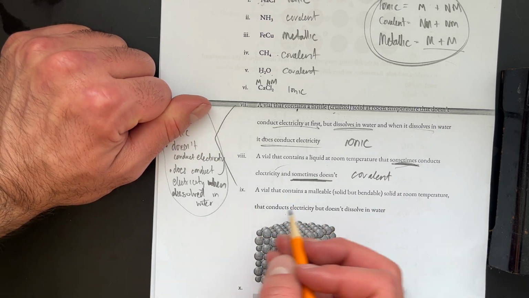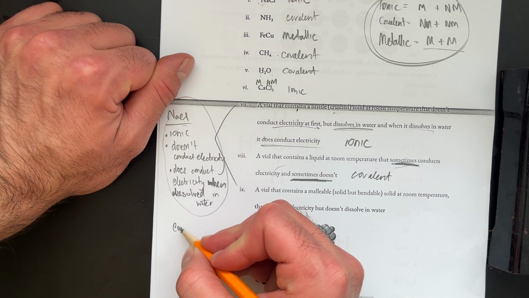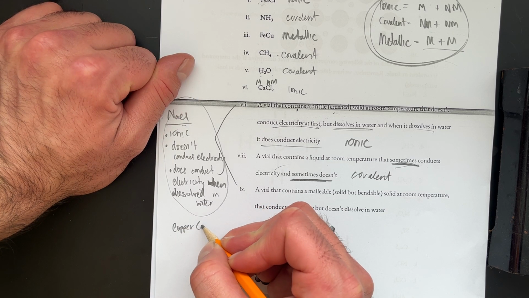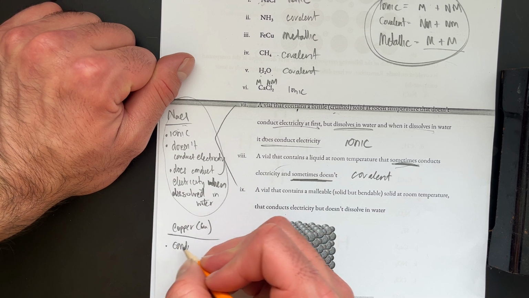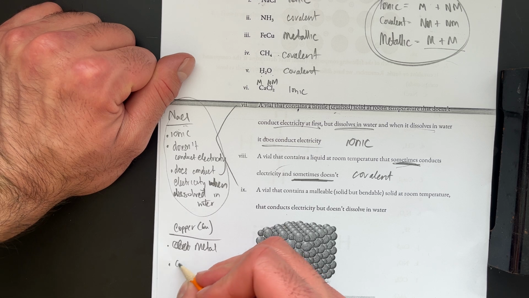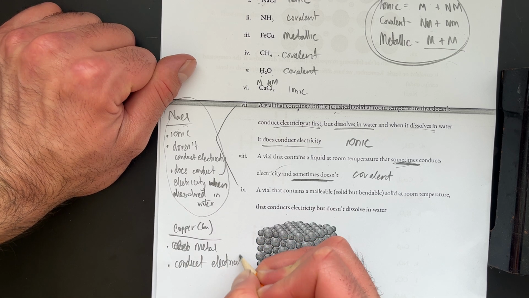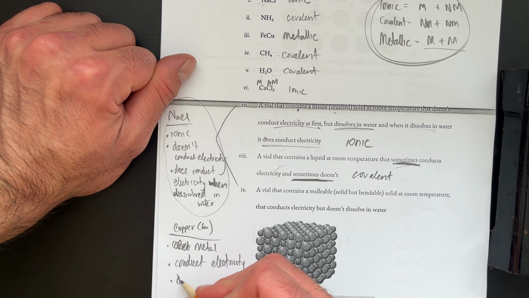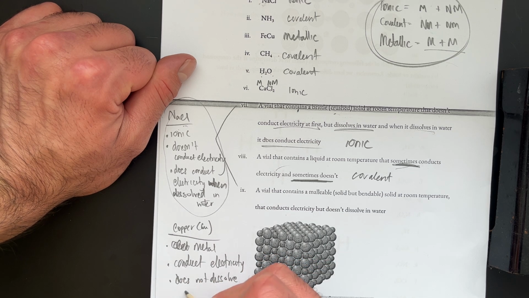And then lastly, for an example for the metals, I want you to think of copper, right? Copper wire, which we used in this lab. Of course, that does conduct electricity immediately. Sorry, so this is a metal. Copper is obviously a metal. It does conduct electricity, but it doesn't dissolve in water. And so if you remember the properties of copper, you can remember the properties of metals.